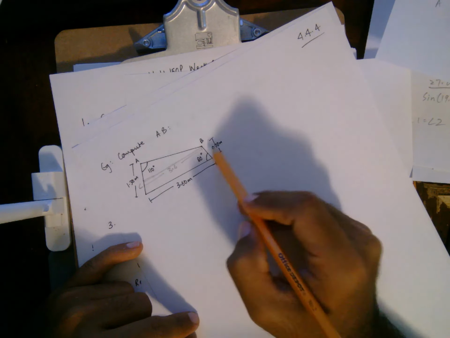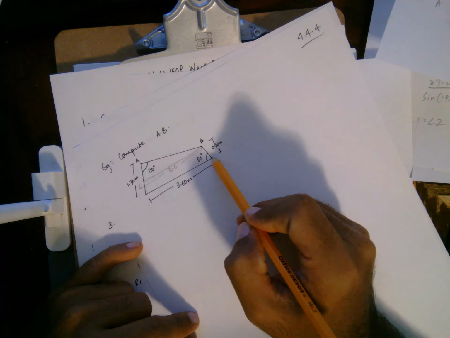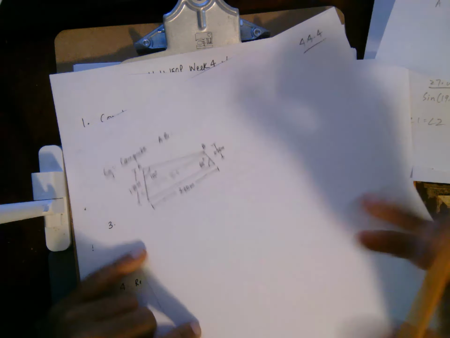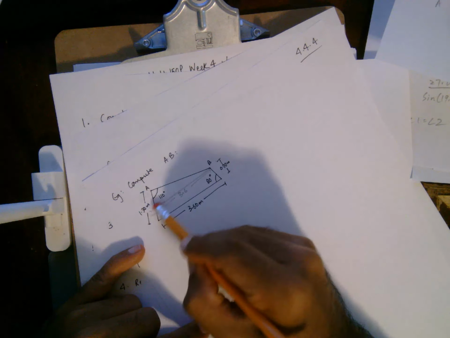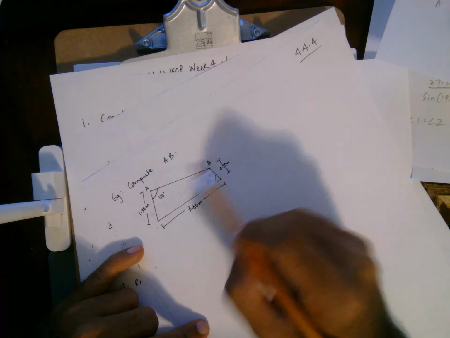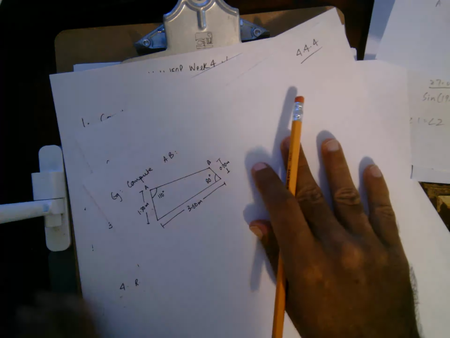Okay. Not sure if that's going to help me. Oh, I see. Scratch that. So the reason that's not going to help me is because these are not right angles, so it doesn't give me any information about these lengths.